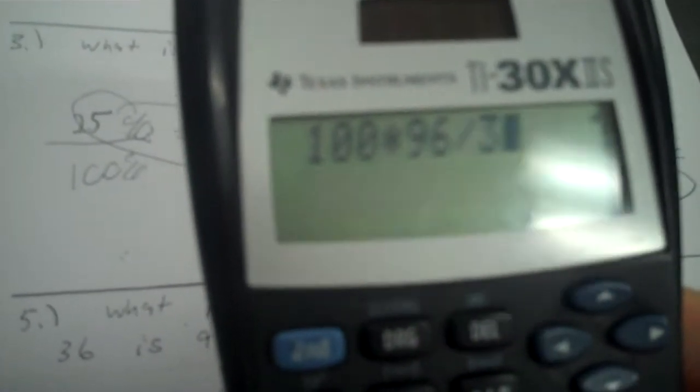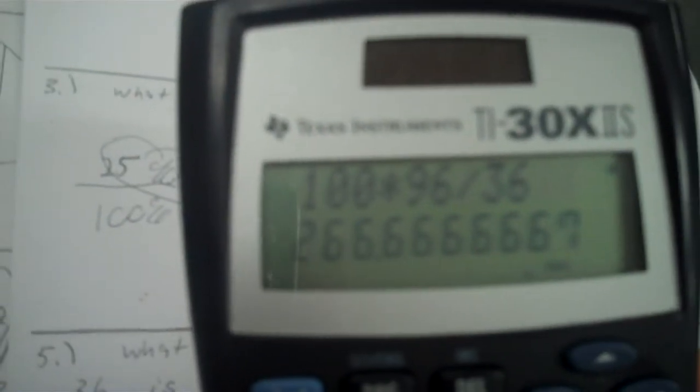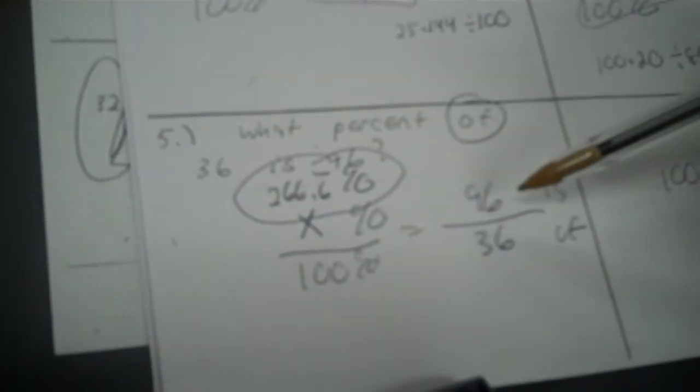Now you're going to cross multiply and divide. You're going to take 100 times 96 divided by 36. And I get 266.6 repeating. Now I'm going to get a percent that's pretty high because 96 out of 36 on a test is like awesome, okay? So it's a good percent.